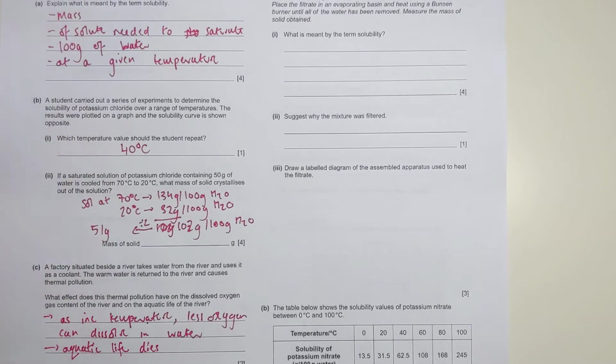For part 2, we're asked to explain a bit of the method. Suggest why the mixture is filtered. Okay, so we've got a slightly different method here than what we've got in our notes. It's not always going to be word for word what you have in your notes. Their method said place 25 grams of deionized water in a beaker, add solid potassium nitrate while stirring until no more dissolves, filter the mixture, place the filtrate in an evaporating basin and heat using a Bunsen burner until the water has been removed, calculate the mass of solid obtained.